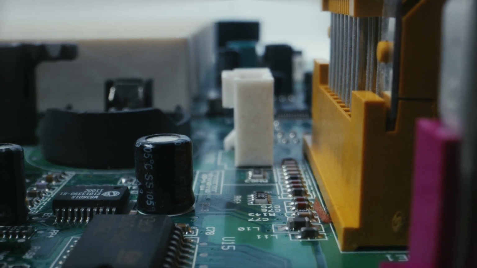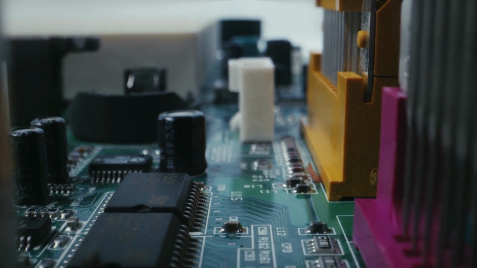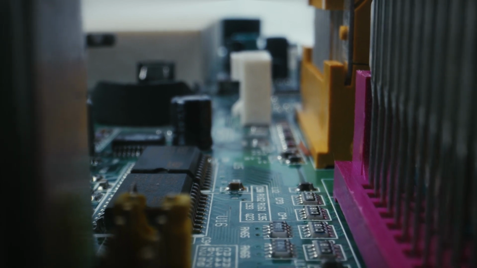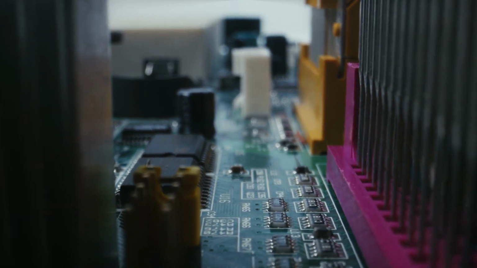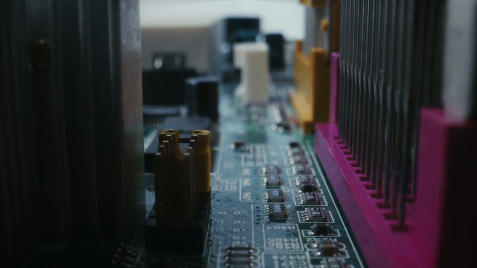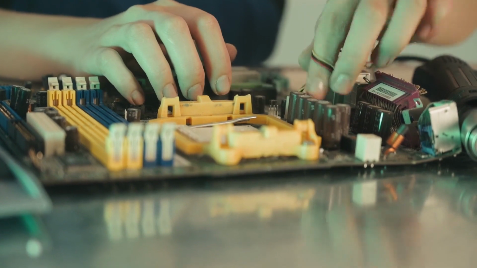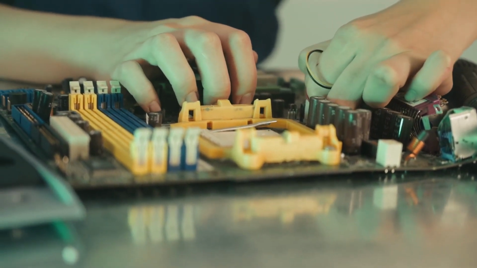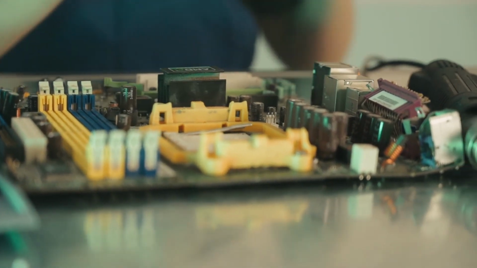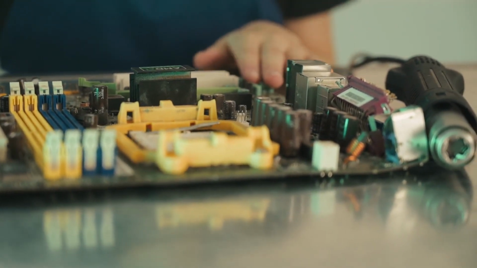Types. There are various types of capacitors, each with specific characteristics. Common types include ceramic capacitors, electrolytic capacitors, tantalum capacitors, and film capacitors. Dielectric. The material between the capacitor plates, known as the dielectric, determines the capacitor's properties. Different dielectric materials have different characteristics, affecting factors like capacitance stability, voltage rating, and temperature performance.